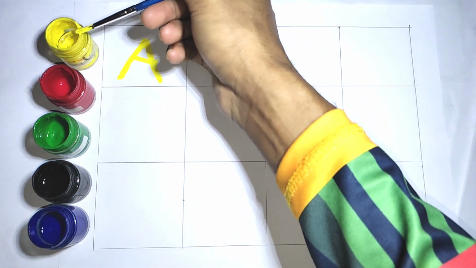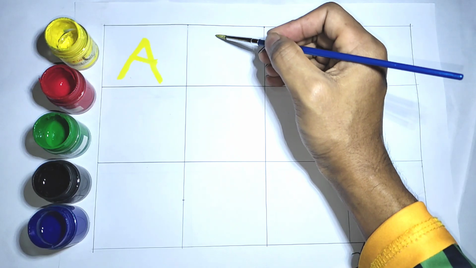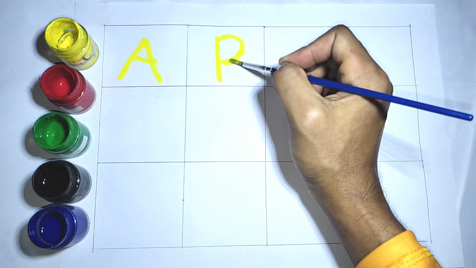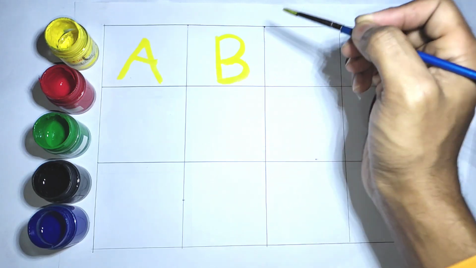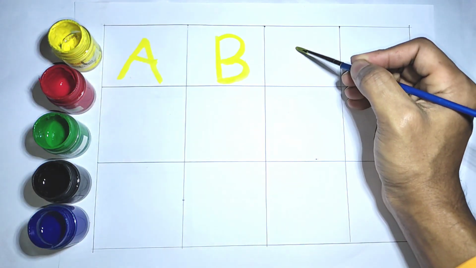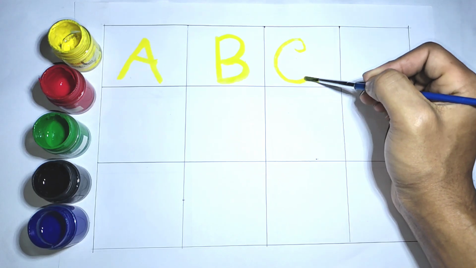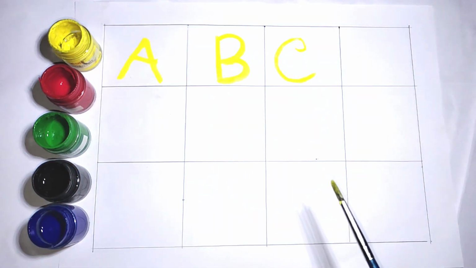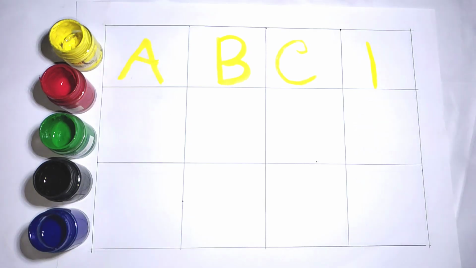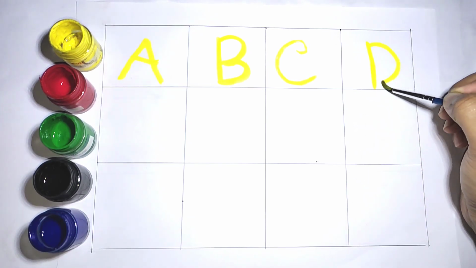The next one is B. B for ball, B for bat. Now we draw C. C for cow, C for cat. The next one is D. Now we draw the letter of D. D for doll, D for dog.